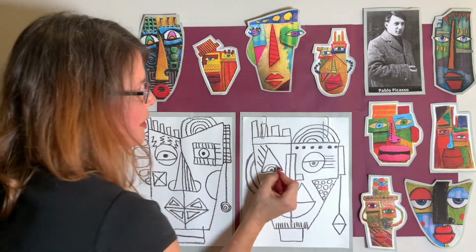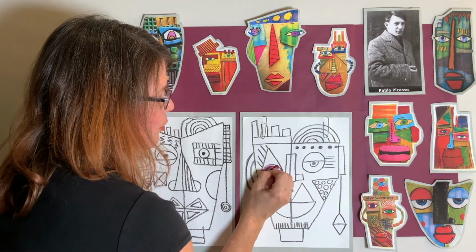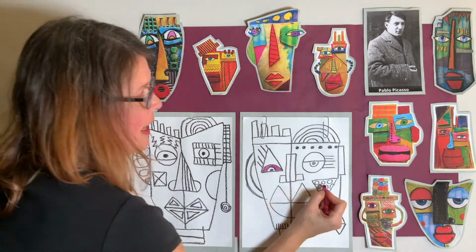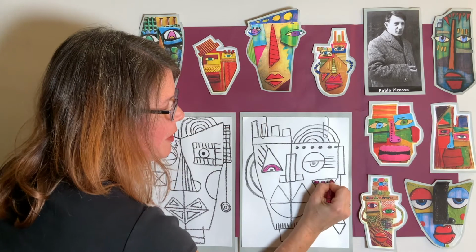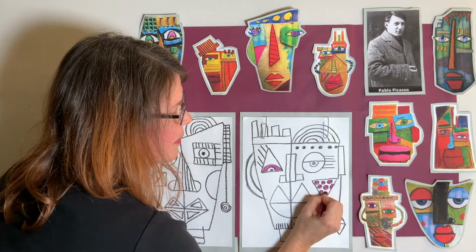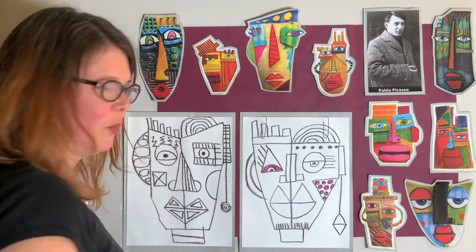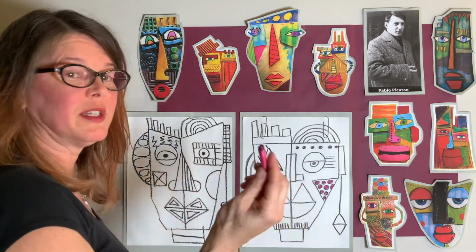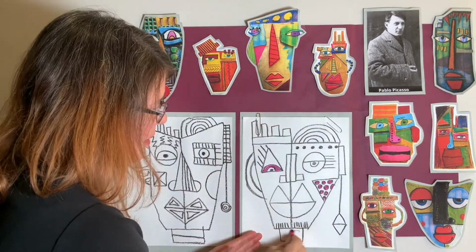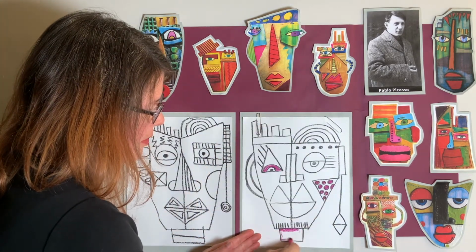I'm going to do this one. I'm going to do maybe this eye with pink. And since I have my pink in my hand, I'm going to go ahead and fill in these dots. I wonder if there's another space I could fill in since I've already got this in my hands. How about this one? His neck.